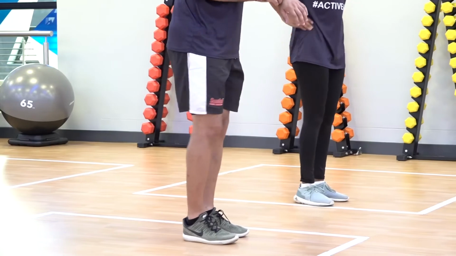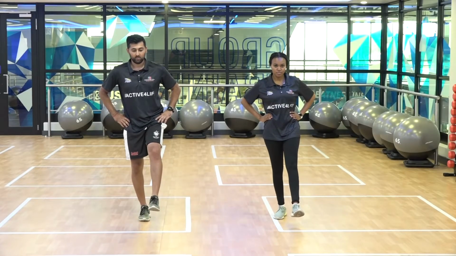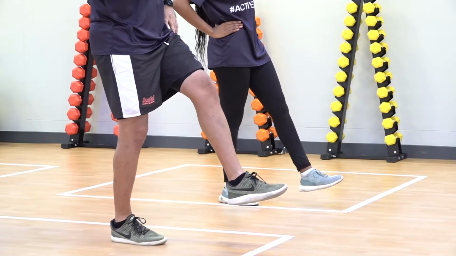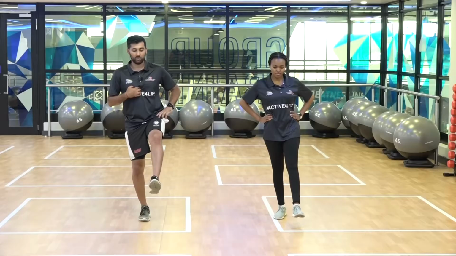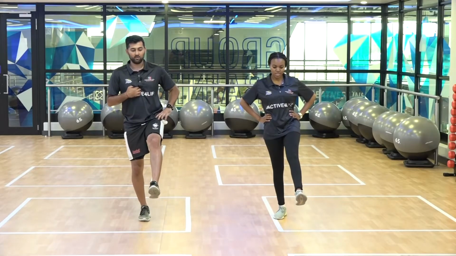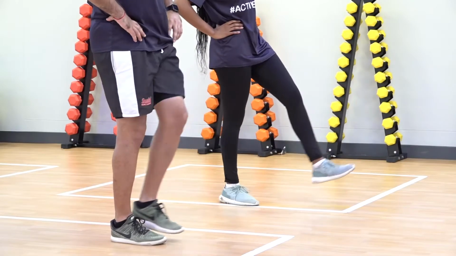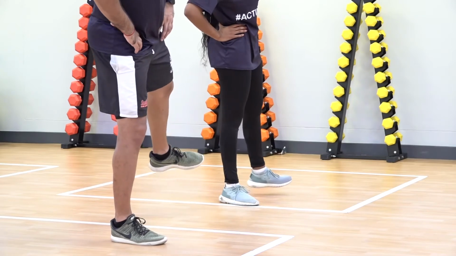Let's go to the other leg. And let's go. Squeeze those tummies in to help you with that balance. Make it harder. Good. And now to the side. Keep the head nice and still.